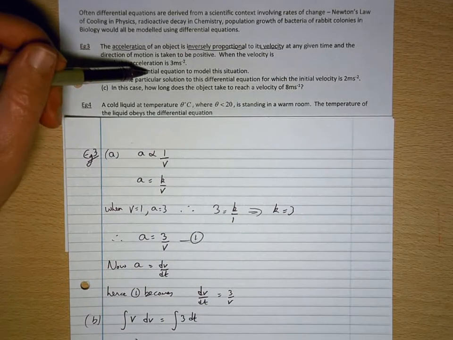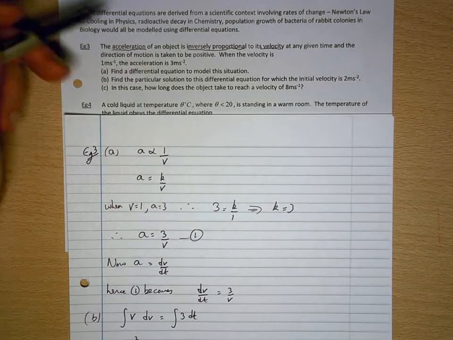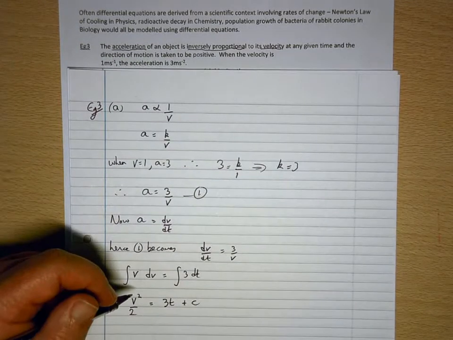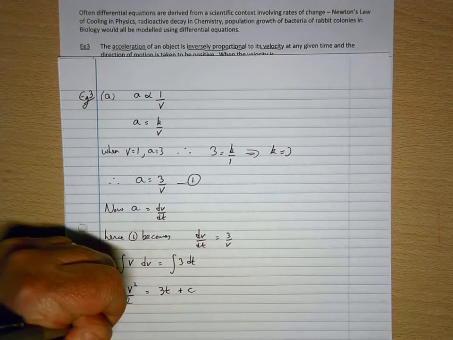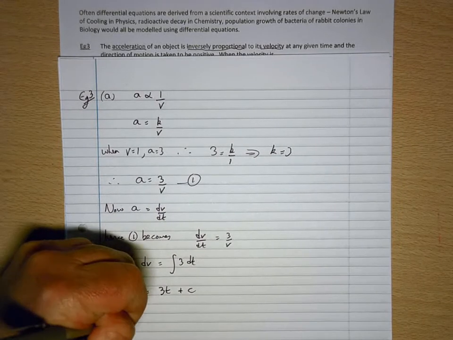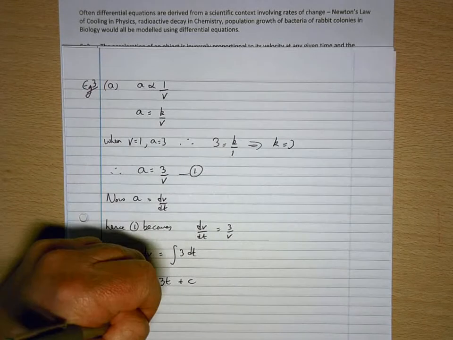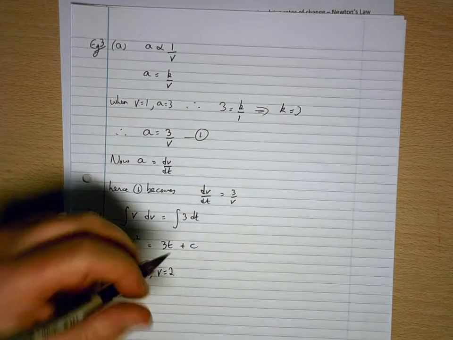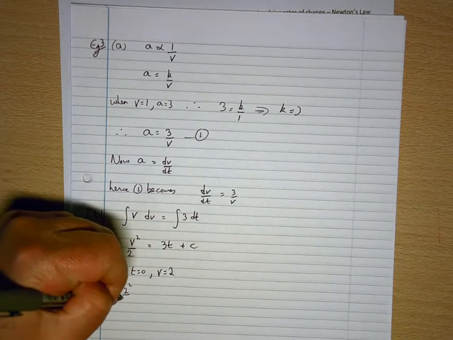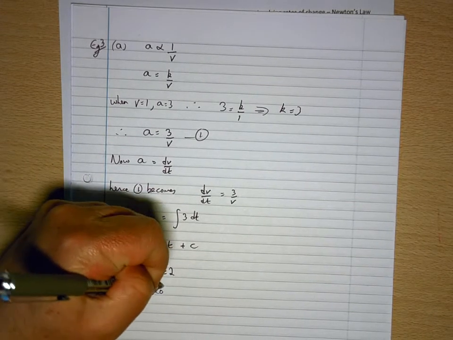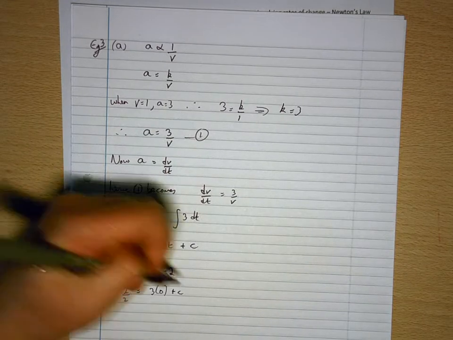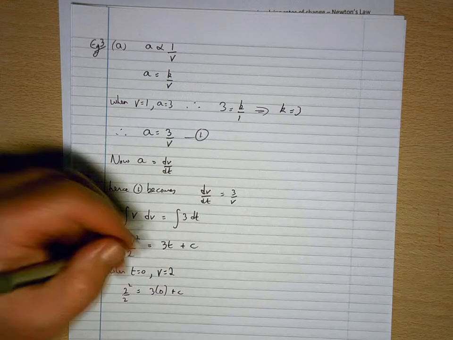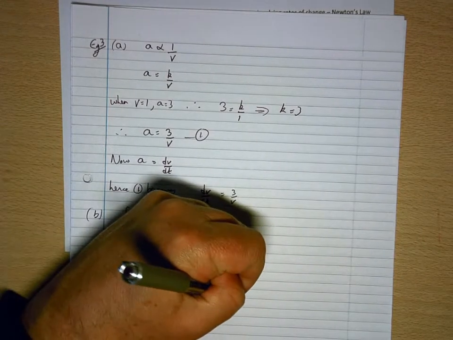I want a particular solution for which the initial velocity is 2. So initial velocity means when time is 0, v is 2. So 2 squared upon 2 equals 3 lots of 0 plus c. So c is going to be 4 over 2, which is 2.